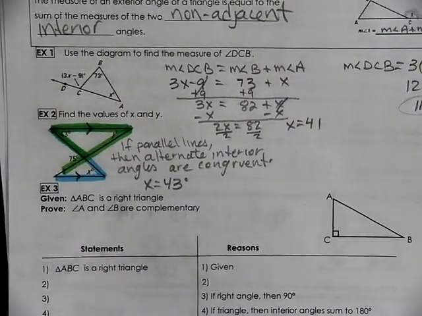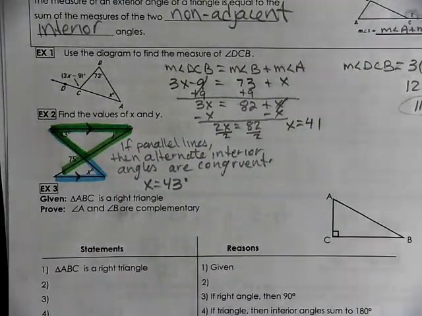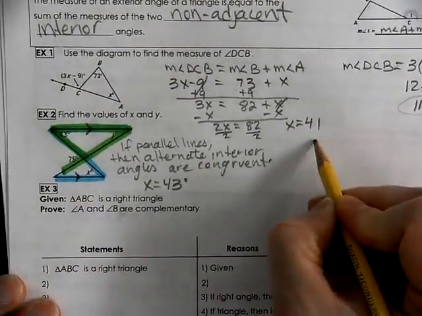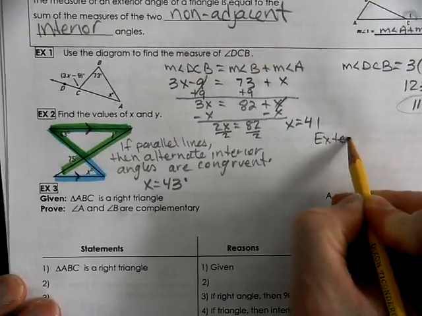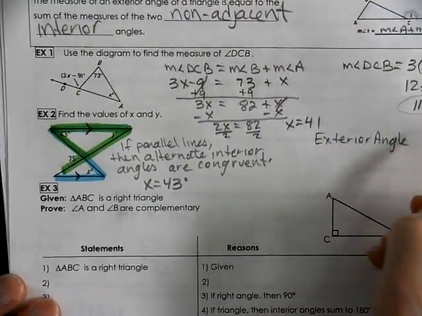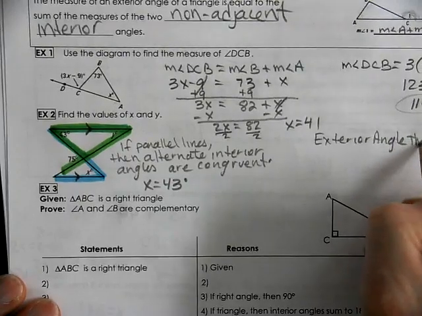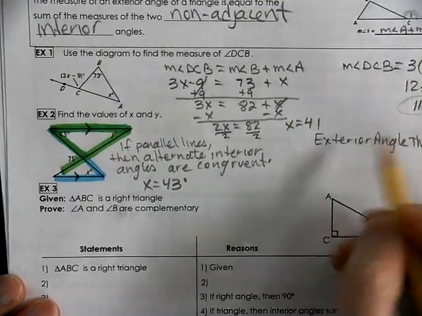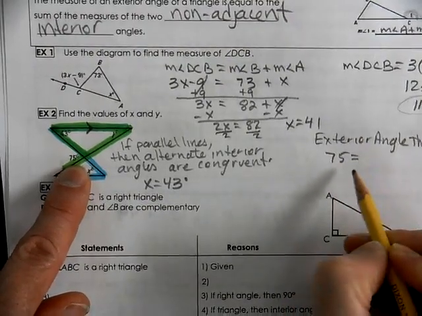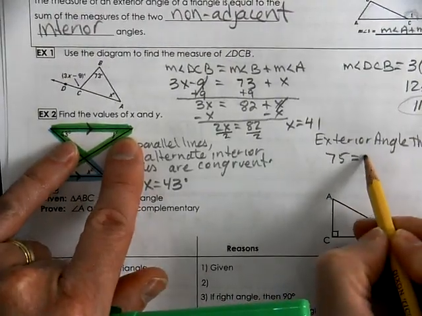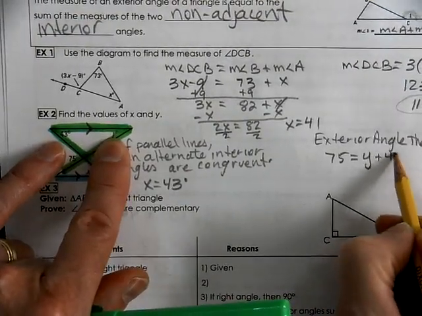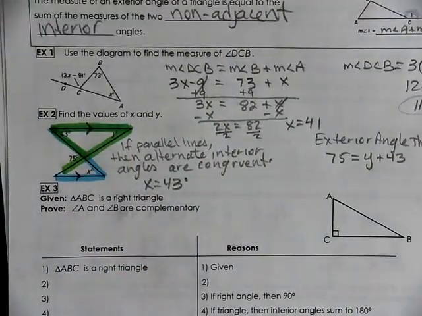We extend that side, and 75 is called the exterior angle. So the exterior angle theorem is going to say that the exterior angle equals the non-adjacent, not the one next to it, interior angles.